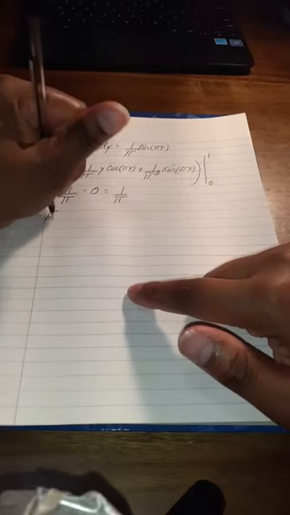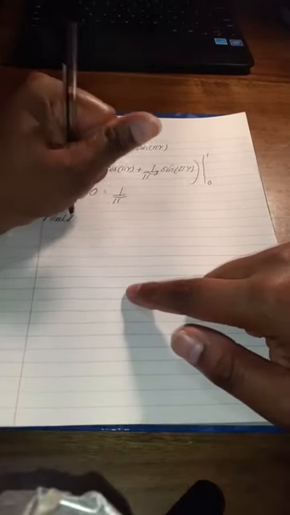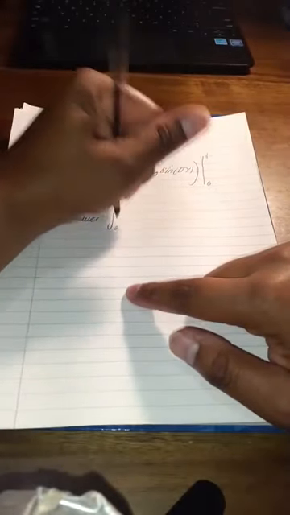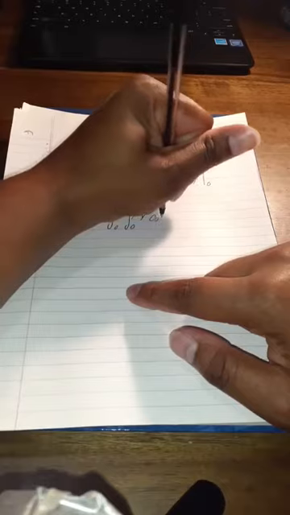So the final answer for this double iterated integral, which was from 0 to 1, from 0 to pi, of y squared cosine of xy dx dy, is just going to be 1 over pi.